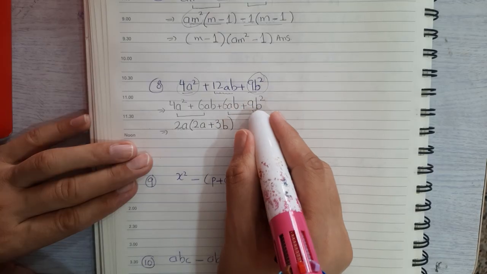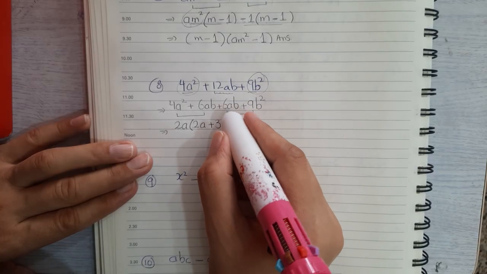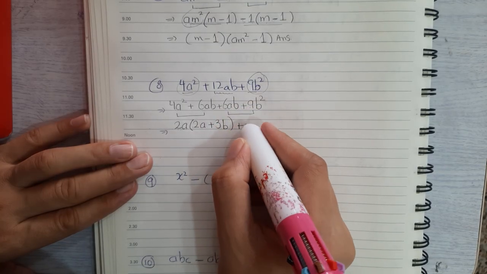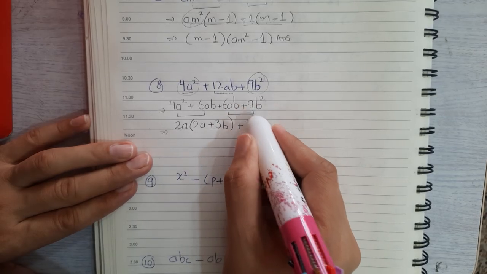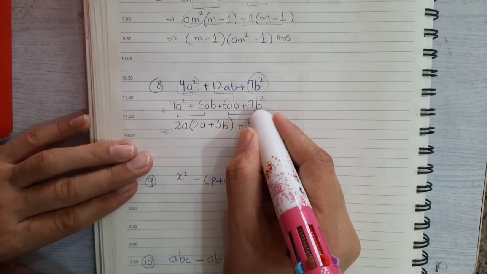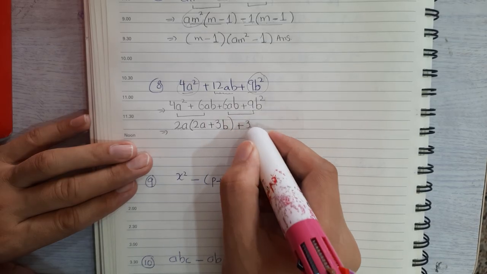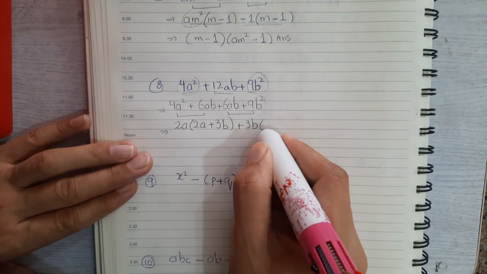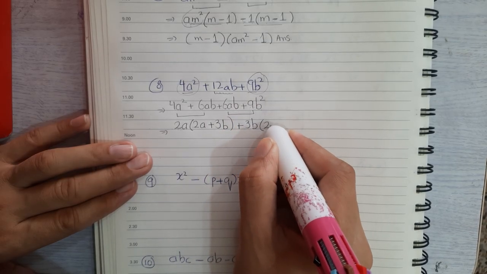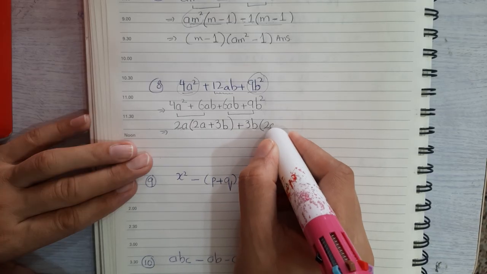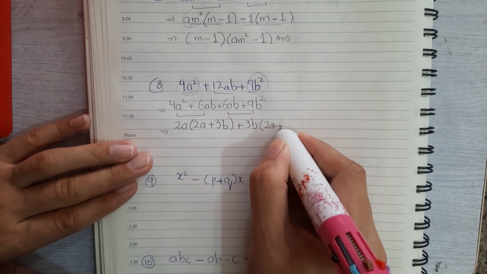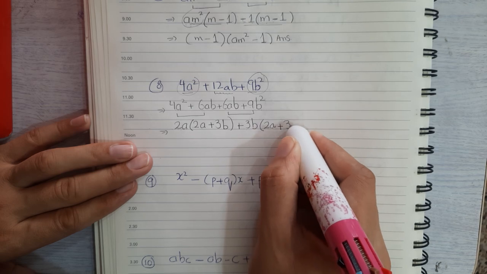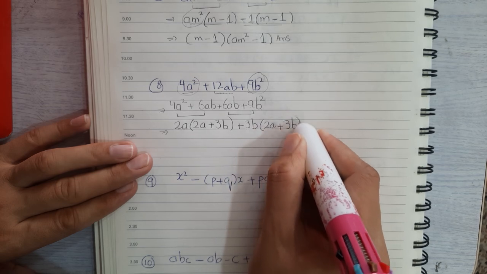Now the same we will do with this part. We have a plus as common. 6 and 9's highest common factor is 3. Why? Because 3 divides this as well as this, and that's the highest factor. And other than that, we have b as common. We will write b outside. And 3 multiplied by 2 is 6. And what's missing? A is missing here. 3 multiplied by 2 is 6, then ab. Plus 3 multiplied by 3 is 9, right? And one of the b is missing. We write it like this.